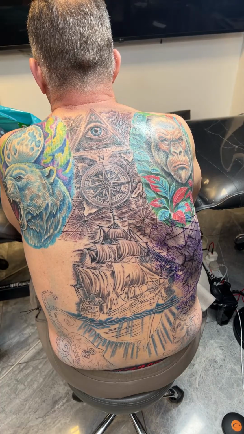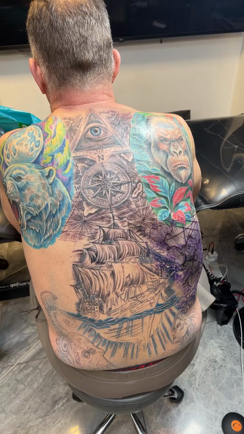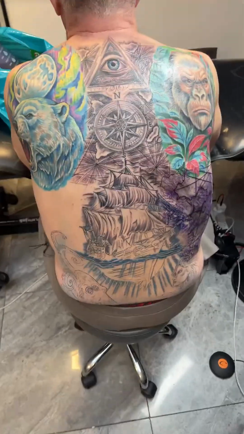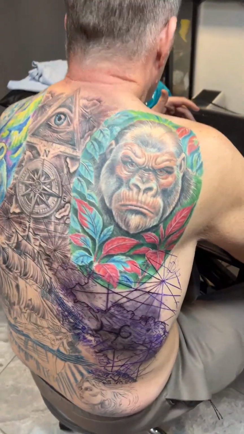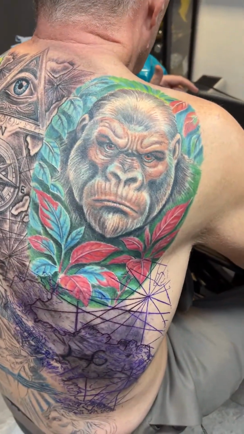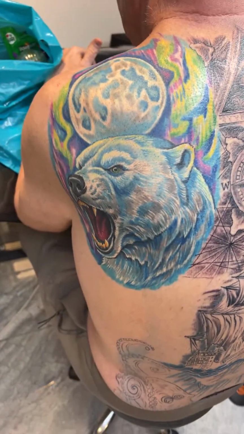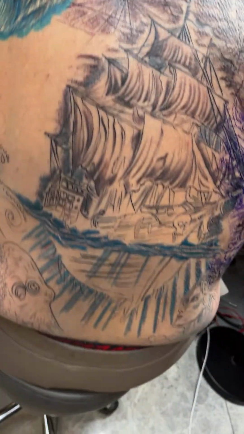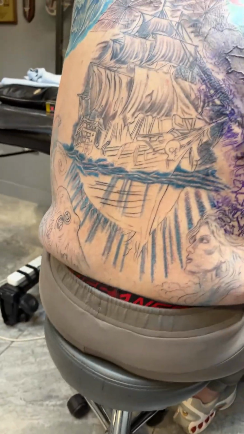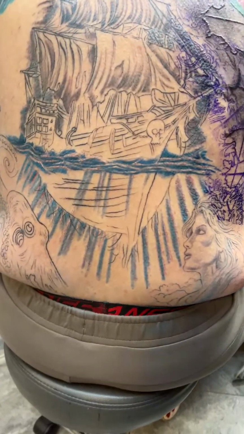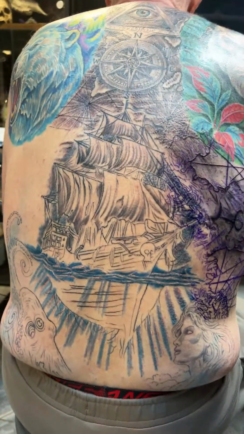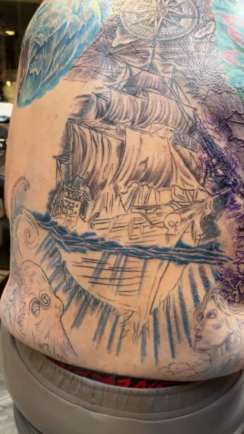So what we're doing is a world. The map is a bit abstract because it's obviously from a film. We've got a fully healed animal on this side with colors, and a fully healed animal on this side with colors. Then we started working on the depth of the ocean, which is going to have sharks in the sea, so the sailing ship needs lots more details.